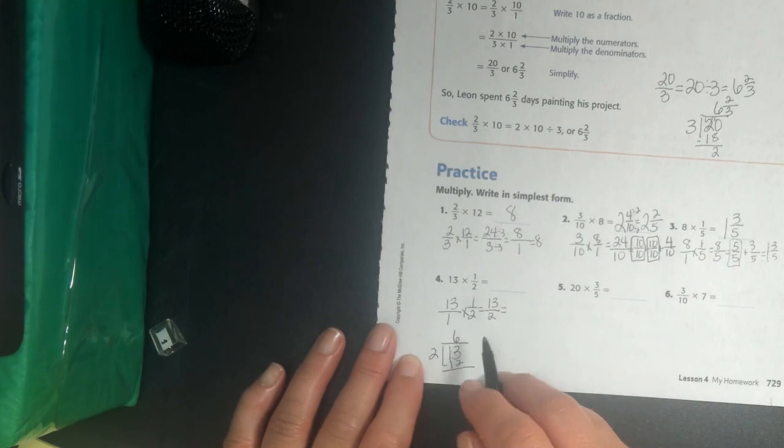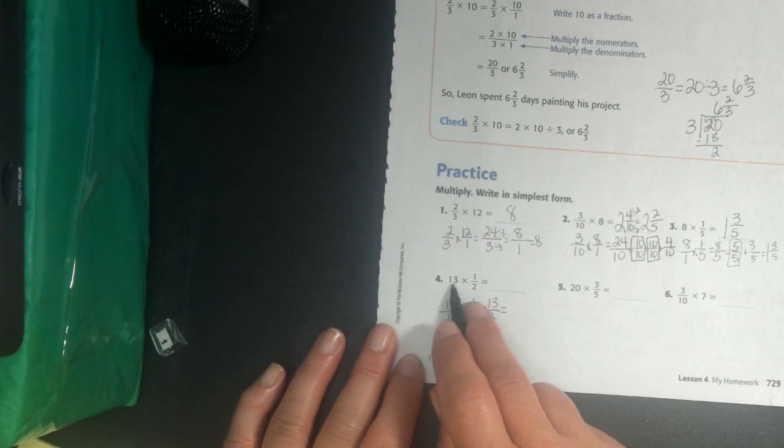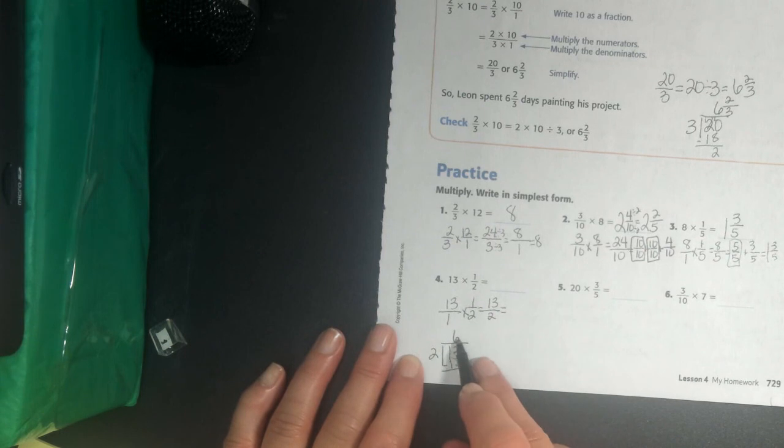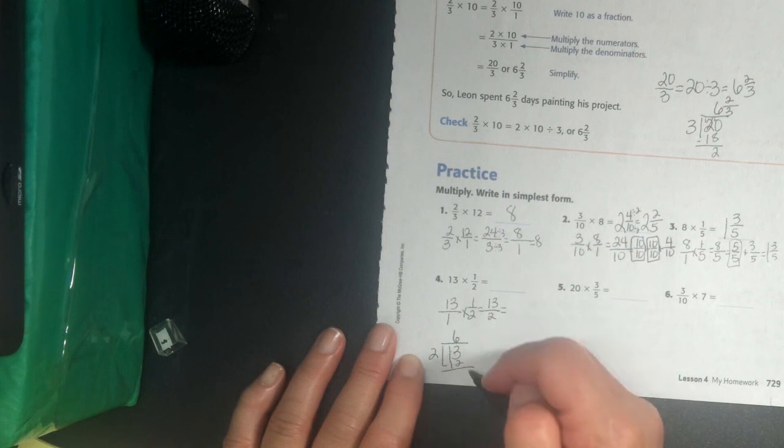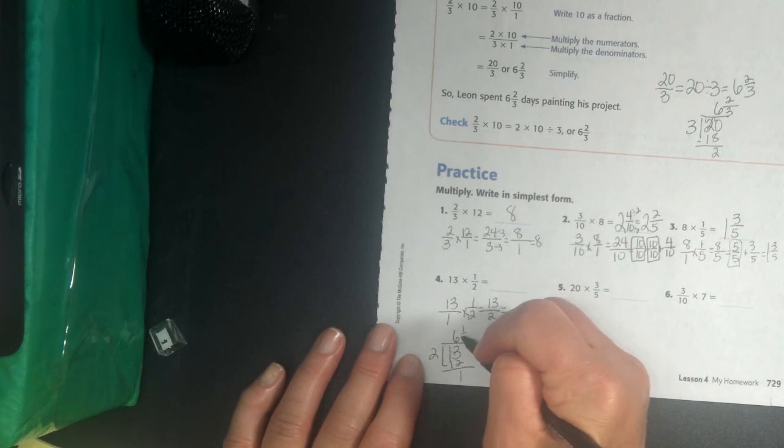Sorry, I said 7.5 earlier, right? It's only 6.5 because I didn't go up to 14. Anyway, sorry. Okay, so that's why I double check my math. So 6 times 2 is 12. I subtract, I get 1. My final answer is 6.5.